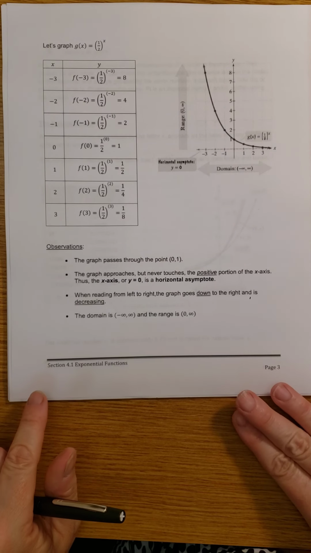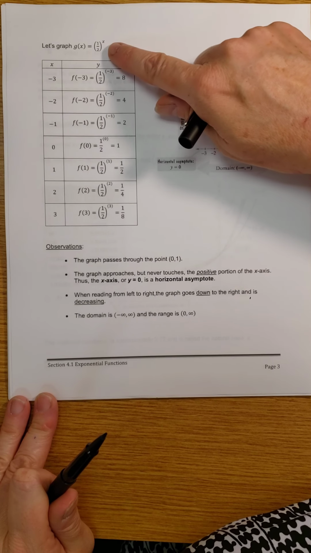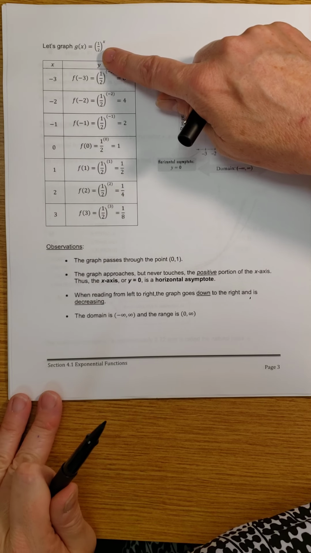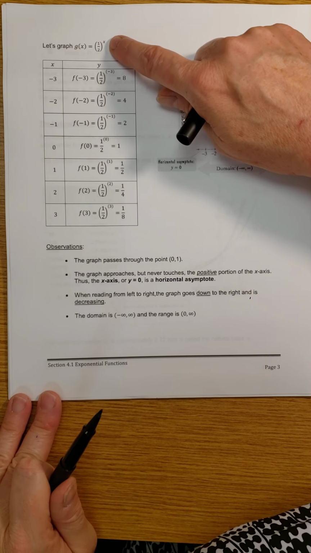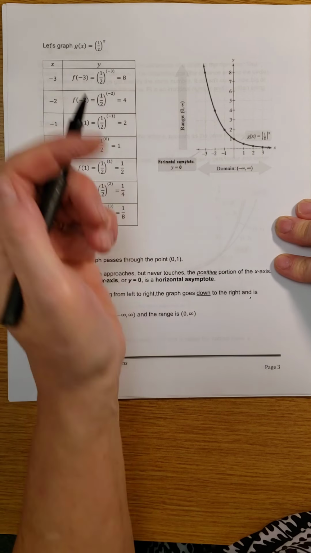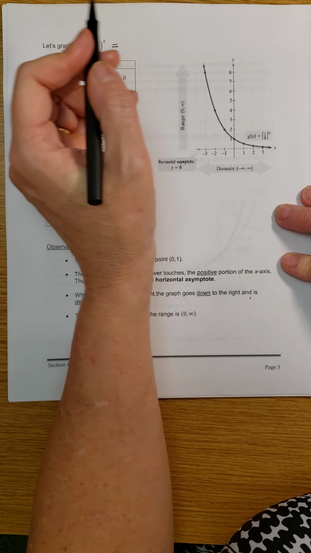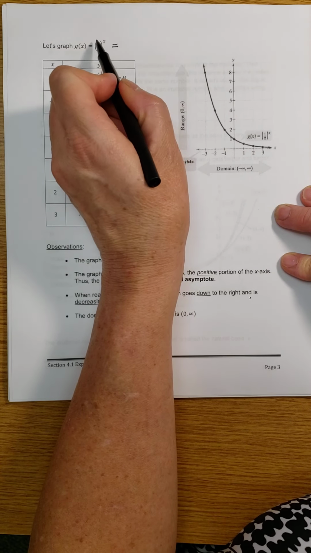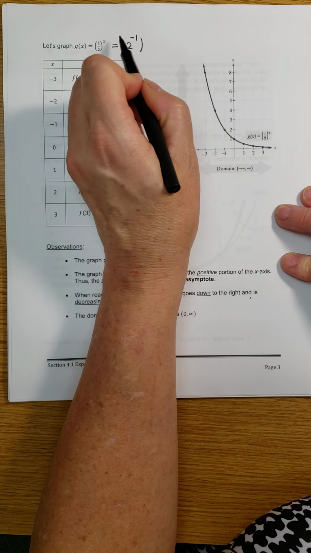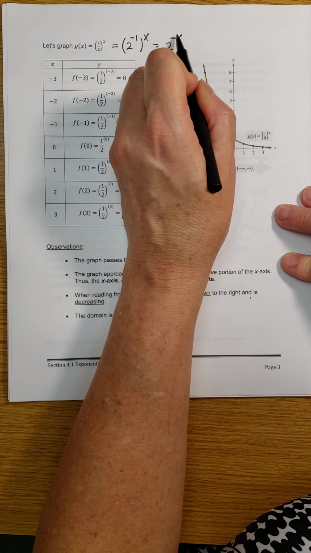Continuing with our discussion of exponential functions, we're going to look now at this example here. g(x) equals 1/2 to the power of x. Notice the base is 1/2, and that is a constant, and the variable is in the exponent. So this is an exponential function. One way we could write this exponential function is, because 1/2 is 2 to the negative 1 power, and if I'm raising that to x, this is 2 to the minus x.